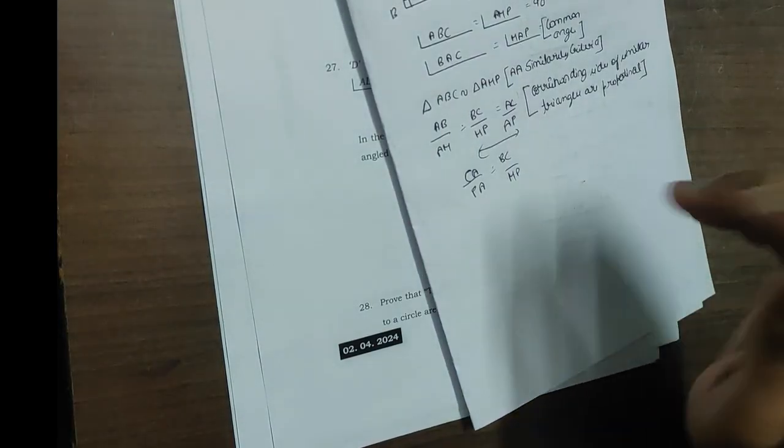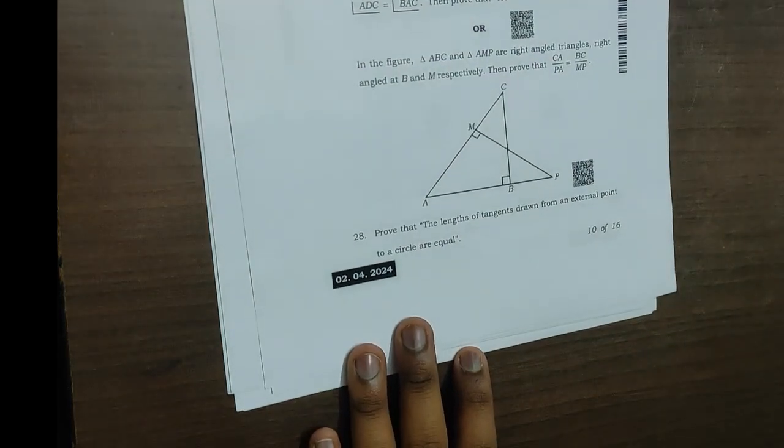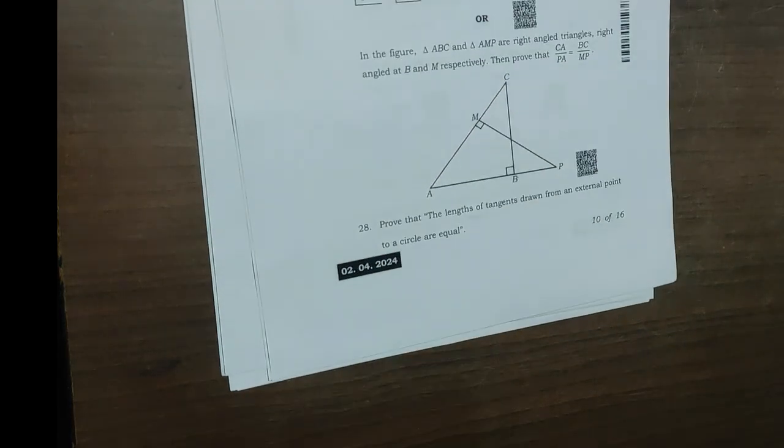Now let us move into the 28th question. This is the proof. Prove that the lengths of the tangents drawn from an external point to a circle are equal. This is a direct proof. Here you just have to prove that the lengths of the tangents drawn from an external point to a circle are equal. Now let us see how to prove this.